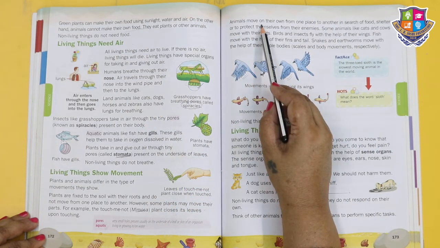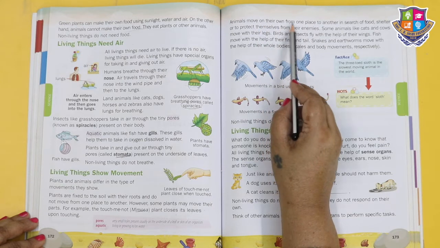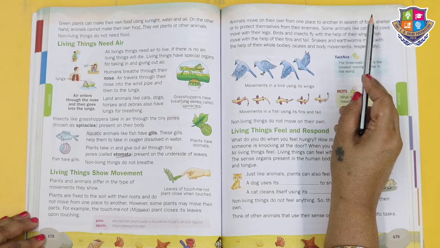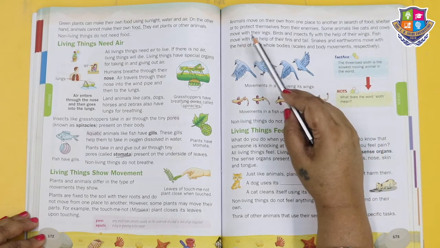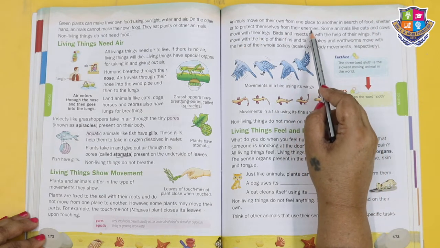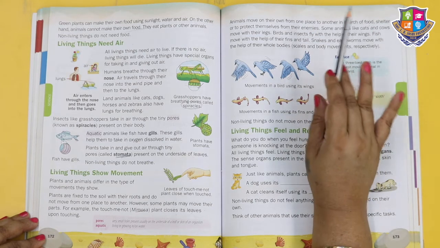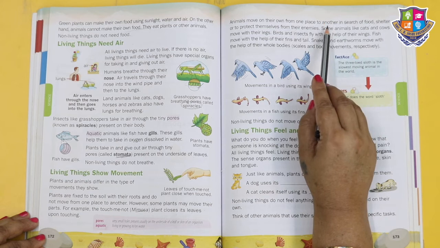Animals, when we come to animals, they move on their own from one place to another in search of food, shelter, or to protect themselves from their enemies. Why do animals move from one place to another? Animals move, and what is the reason that they move?